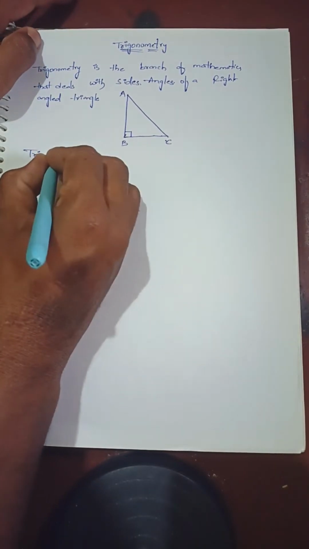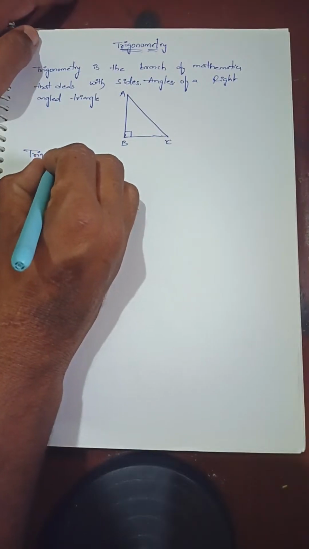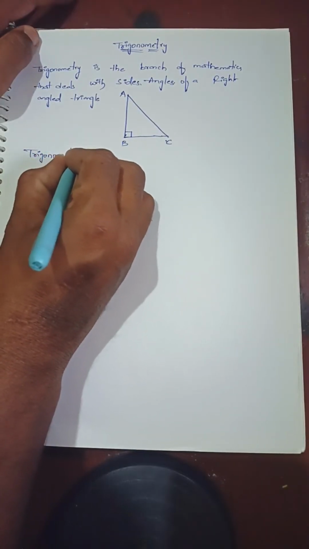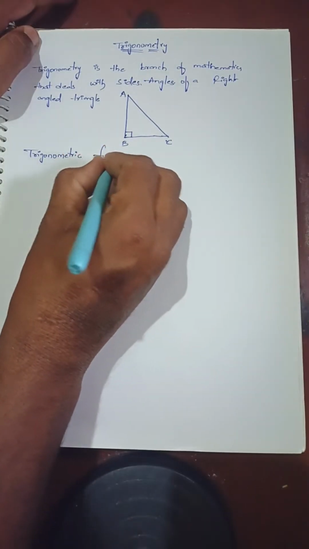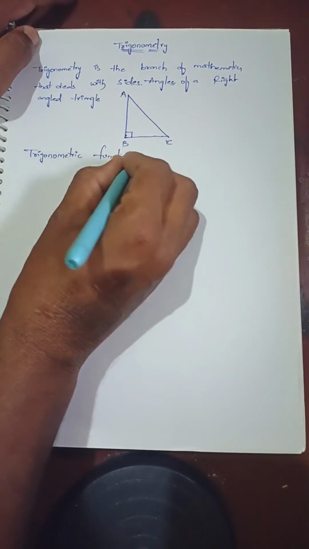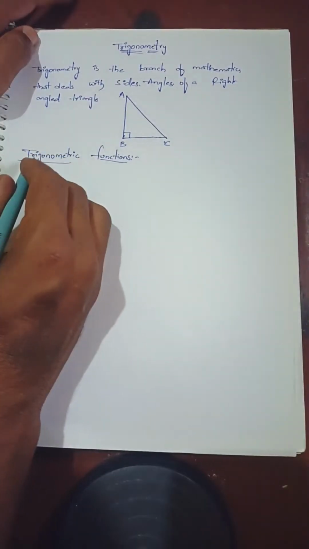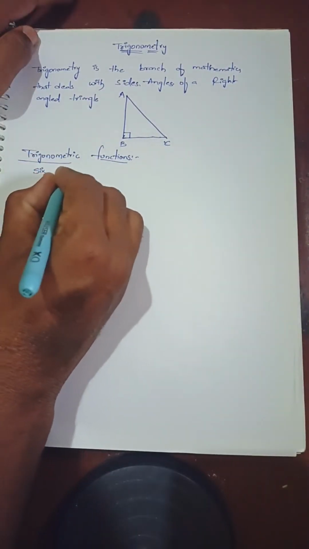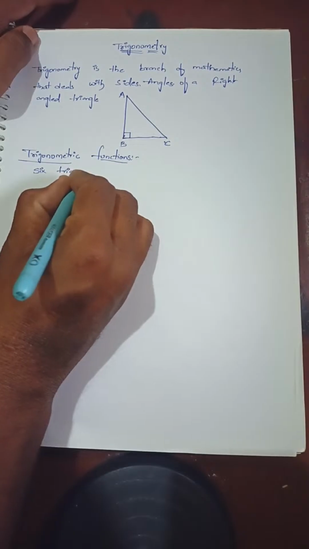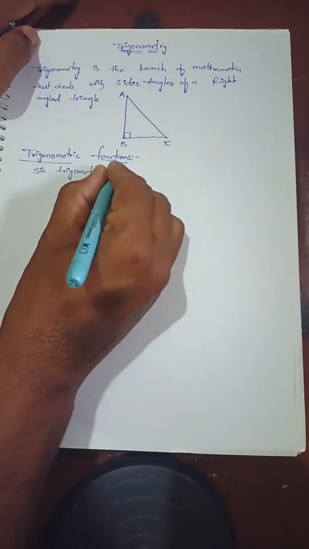There are totally 6 trigonometric functions.